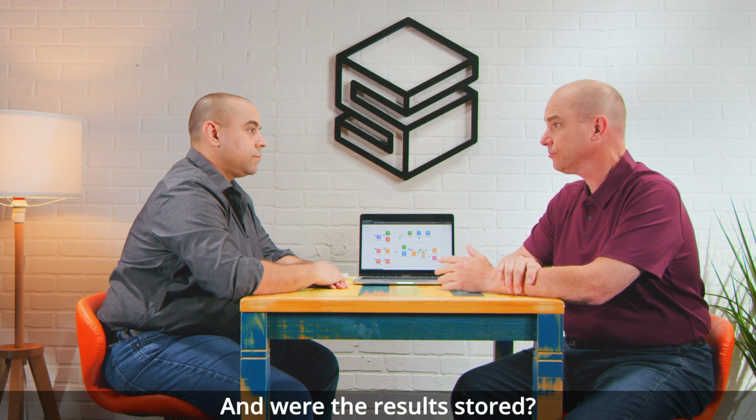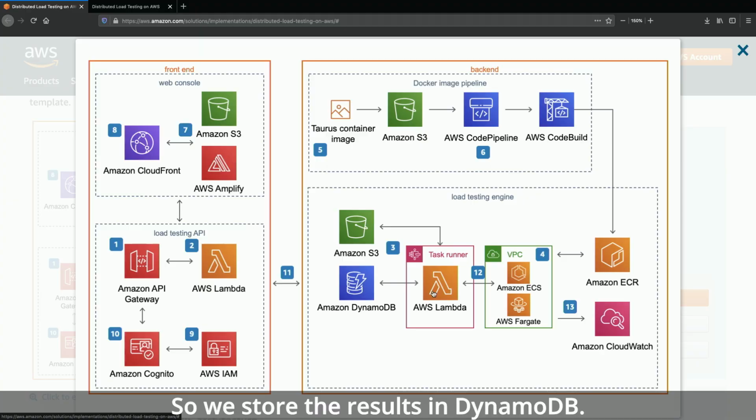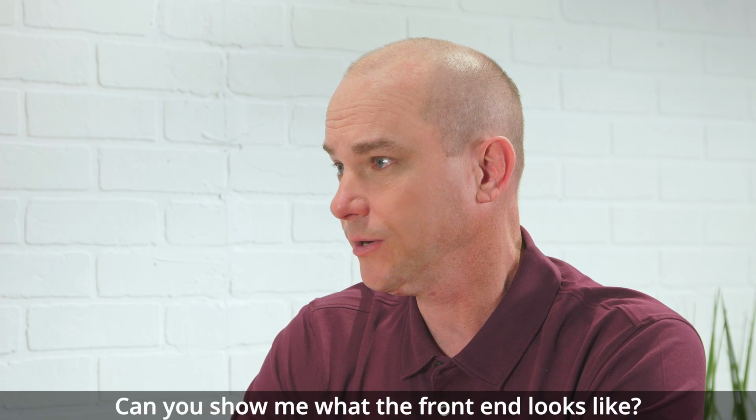Okay, cool. And where are the results stored? So we store the results in DynamoDB. So after each container is done, it will report its output into DynamoDB, and then when the entire workflow is done, it will collate all those results into a single result that you can see in the dashboard. Nice. Can you show me what the front end looks like? What does the UX look like?